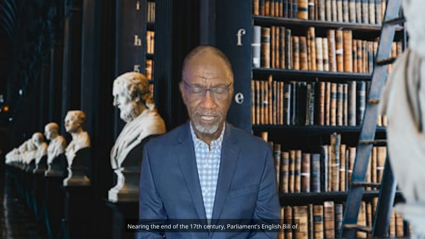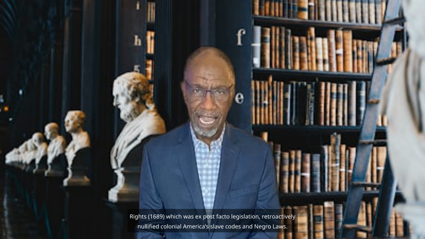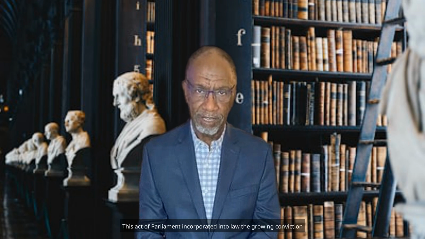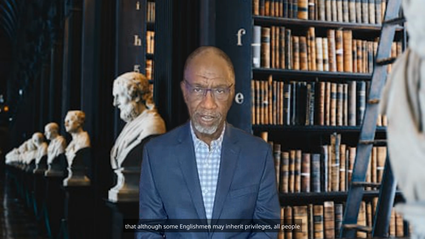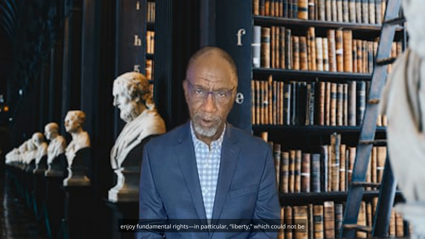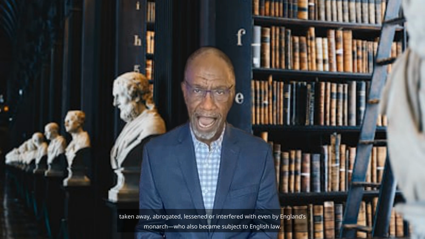Nearing the end of the 17th century, Parliament's English Bill of Rights, 1689, which was ex post facto legislation, retroactively nullified colonial America's slave codes and Negro laws. This act of Parliament incorporated into law the growing conviction that although some Englishmen may inherit privileges, all people enjoy fundamental rights, in particular, liberty, which could not be taken away, abrogated, lessened, or interfered with, even by England's monarch, who also became subject to English law.